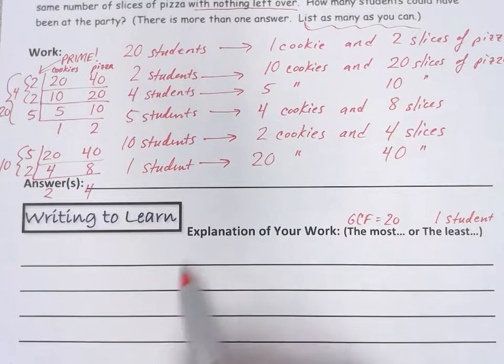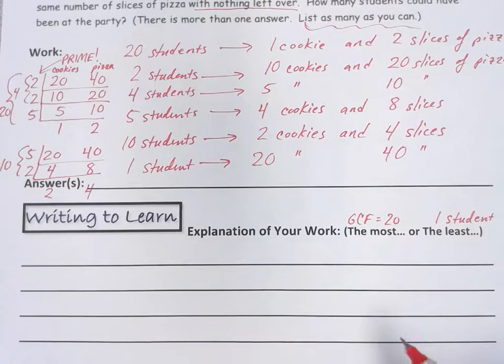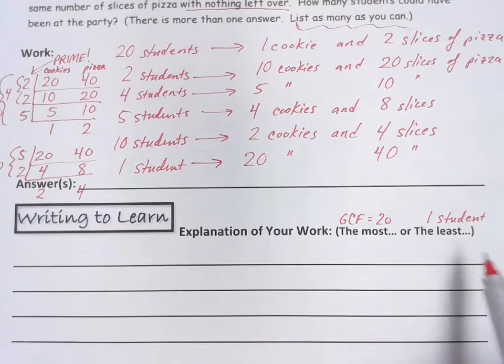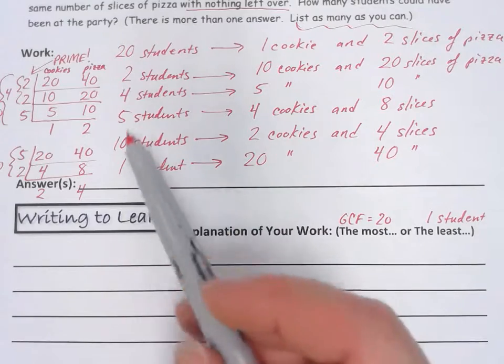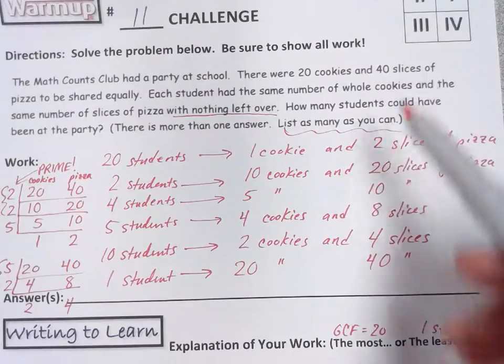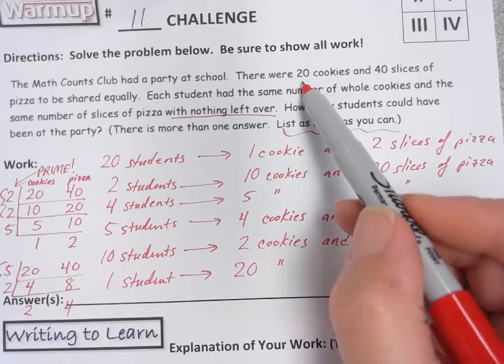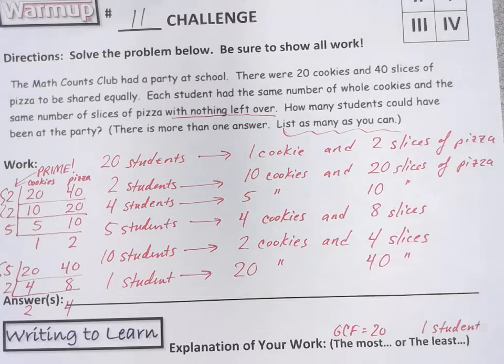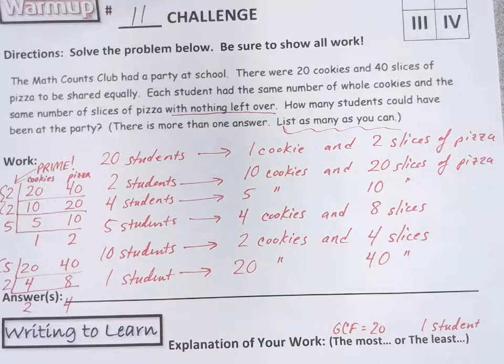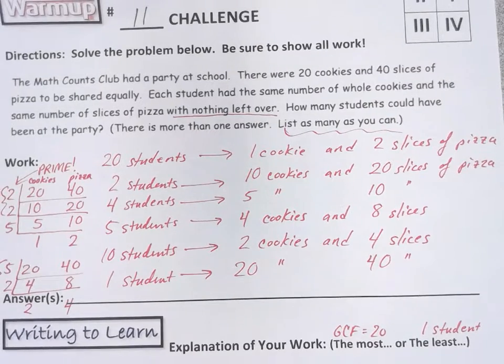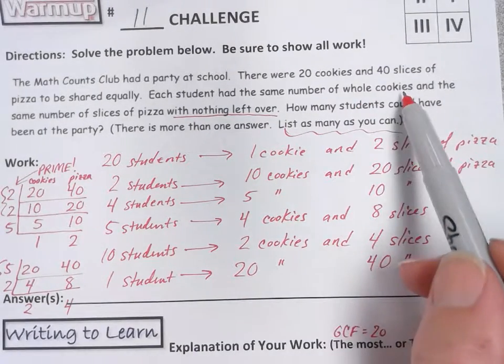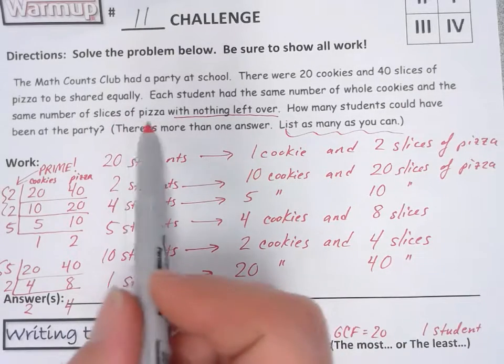When you're doing your writing, I'd hope that you'd explain some different possibilities involving 20 students or 1 student, and maybe explain why I didn't say 8 students up here. Why wouldn't 8 work? I could divide my slices of pizza by 8, but look at the cookies. Oh, that's not a good possibility. 8 doesn't go into 20 nicely without splitting up those leftover cookies some way, shape, or form. And it said, I want to make sure the cookies stay whole. And the pizza slices stay slices.